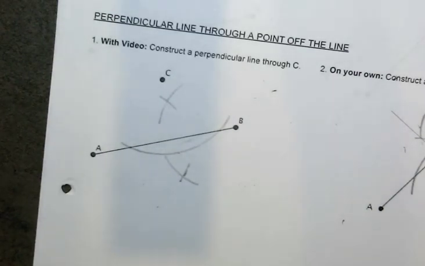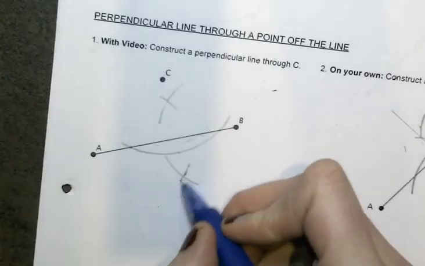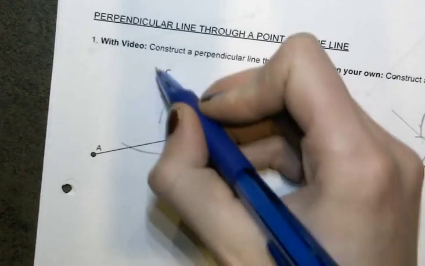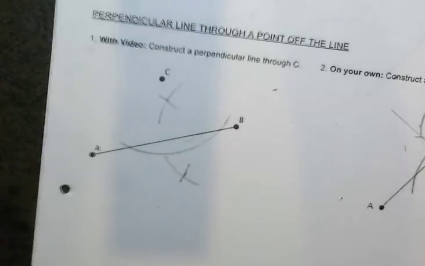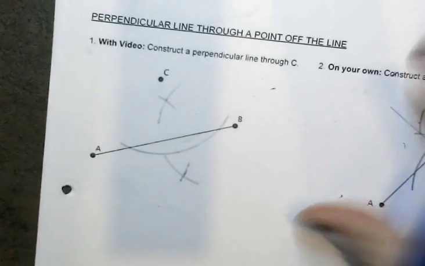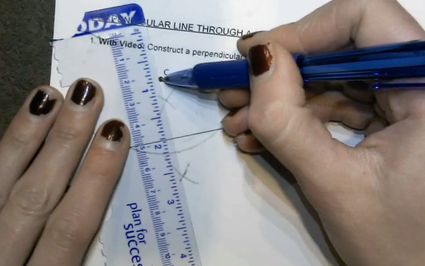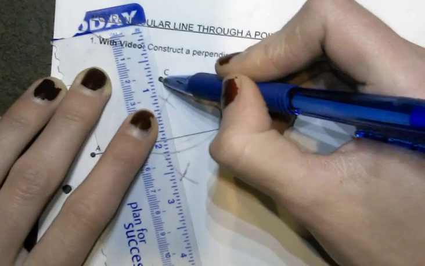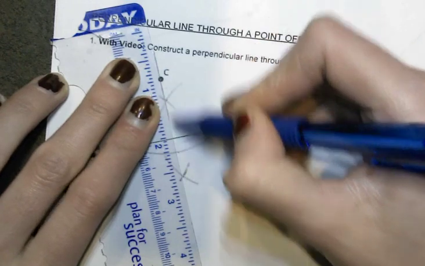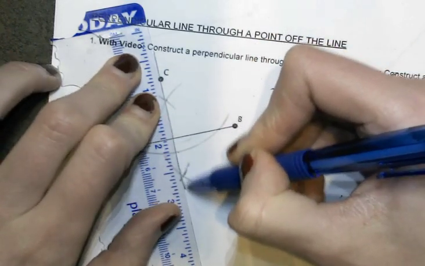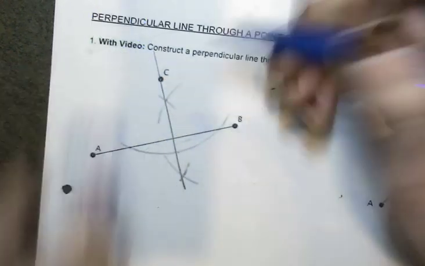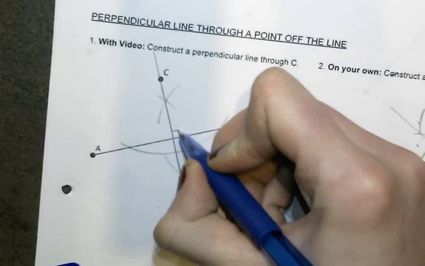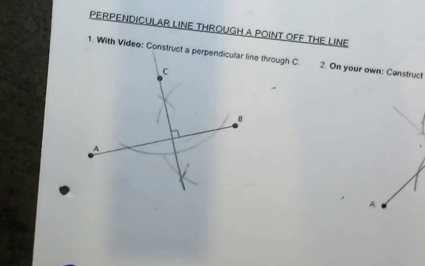So now when I connect those 2 intersections I just made, this point and this point, it should also connect through C. So that's where you can see how accurate you were, that when you line it up, C also lines up with your 2 intersections like you guys can see here. So if I connect those, sorry, I went under my ruler there a little bit. This is forming a perfectly right angle.